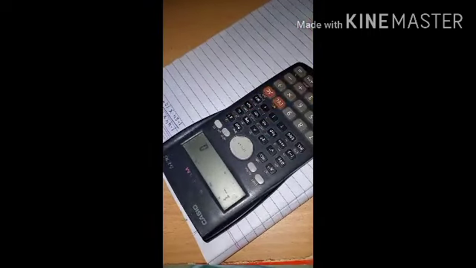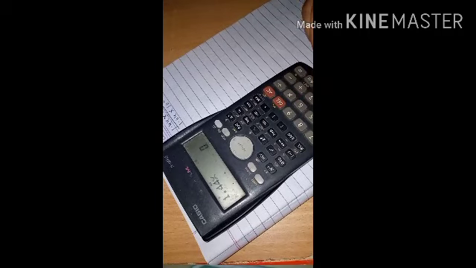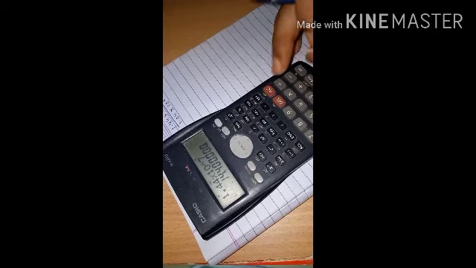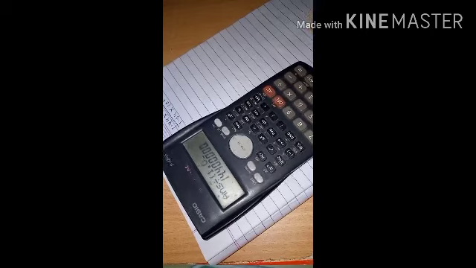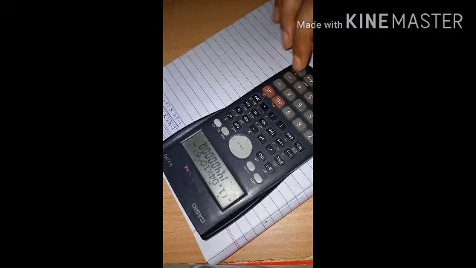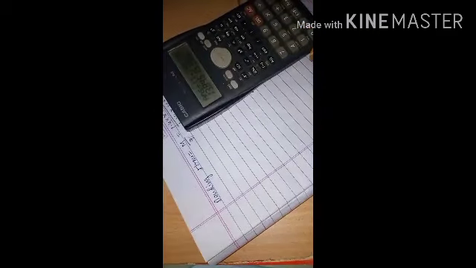So 1.44 into 10 to the power 7 divided by 1.04 into 10 to the power 6. Value is 13.85. Same unit, stress unit is Newton per mm square. So we obtained all the results.